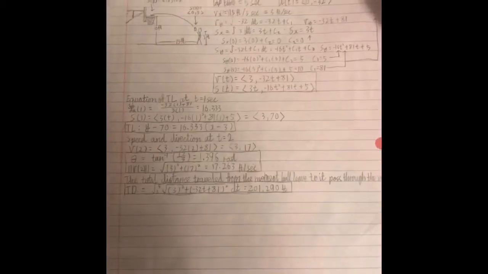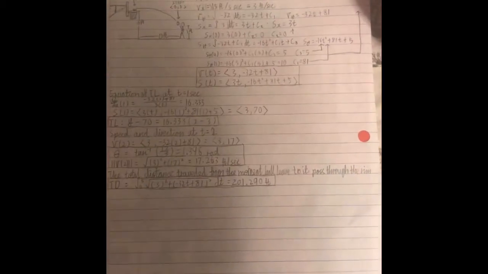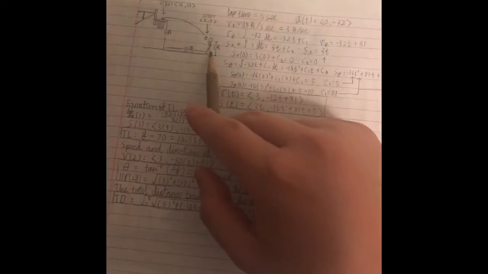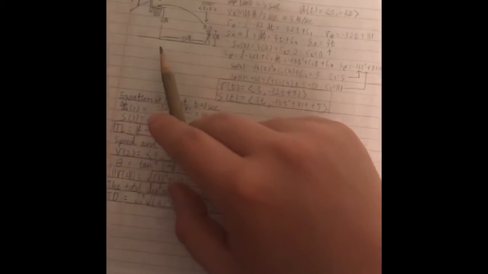Okay, so that was the video of making a free throw. And here is how it looks on the graph. This is when it leaves my hand, and this is when it goes through the rim. So we know that the distance between the free throw line, the point I throw from, and the basket is 15 feet.